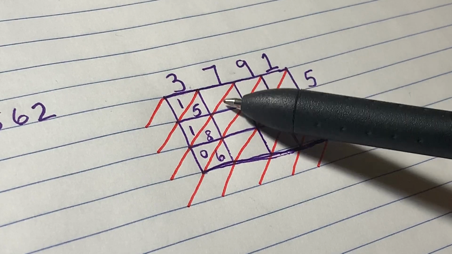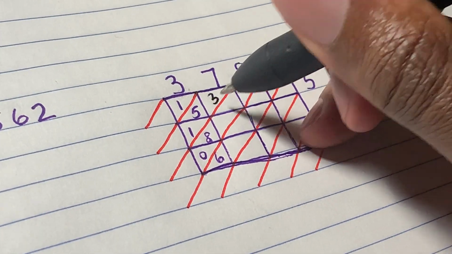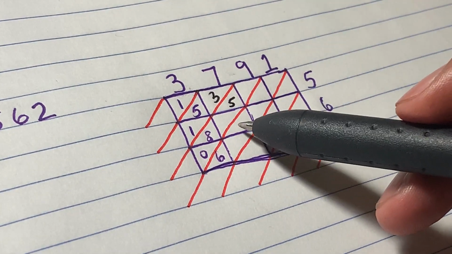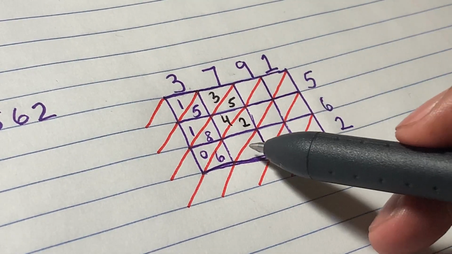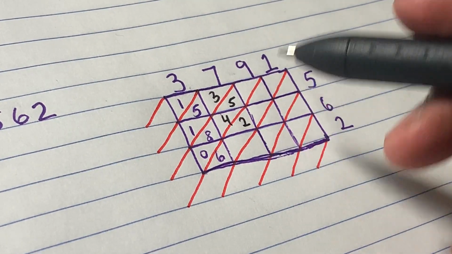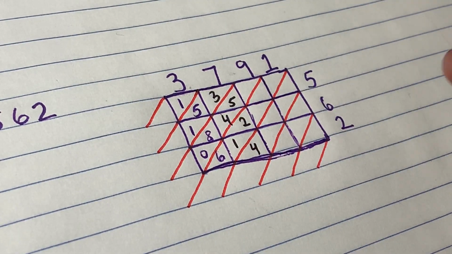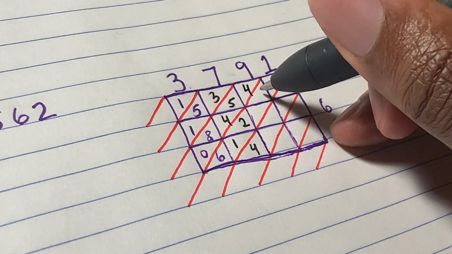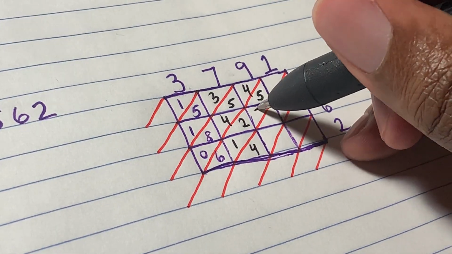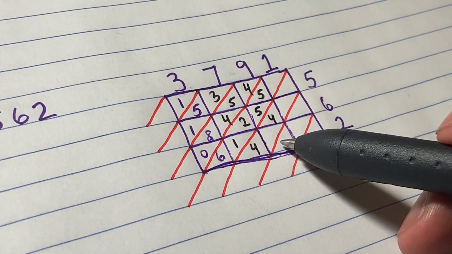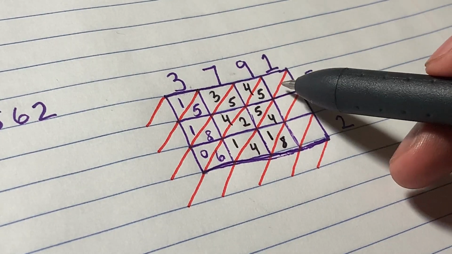What about this square? Someone said, okay, Mr. B, that's 7 times 5, 35. This one? Okay, someone said 42. Good. This one? Someone said, okay, Mr. B, 7 times 2, 14. This one? Okay, very good. 45, 9 times 5. This one? Someone said 9 times 6, 54. This one? Okay, very good. I heard you. 18.